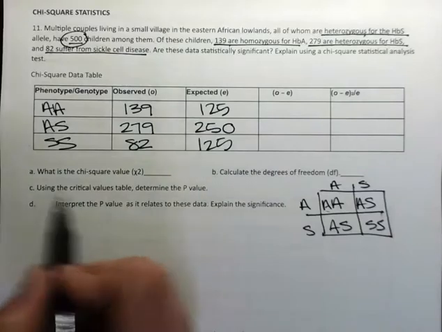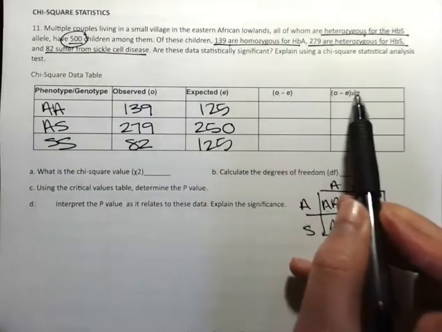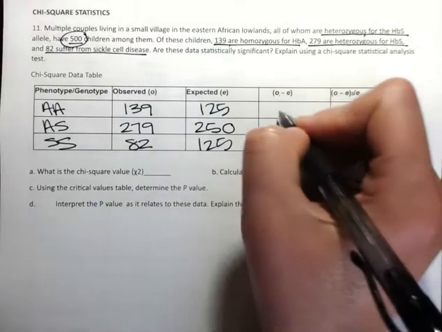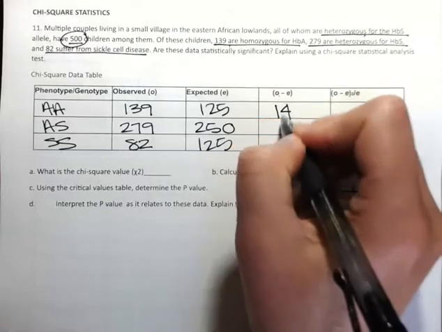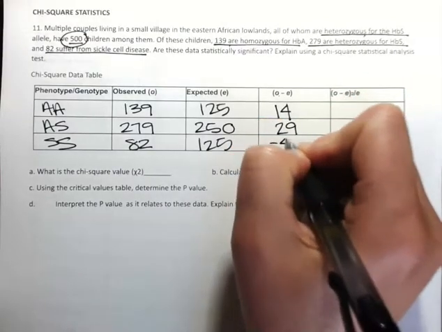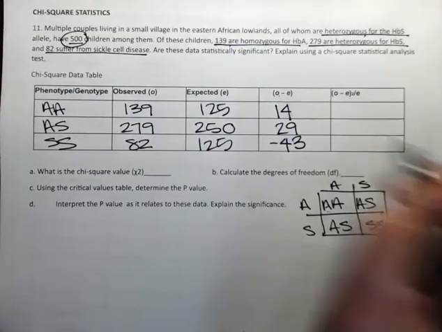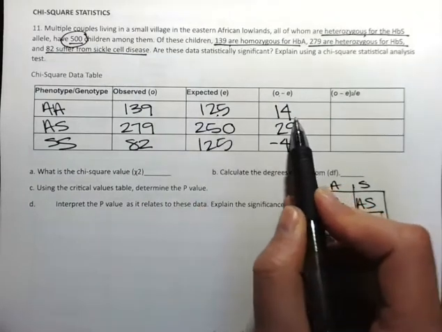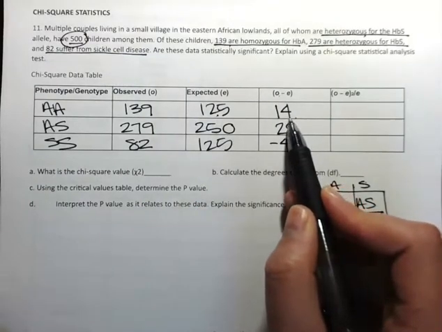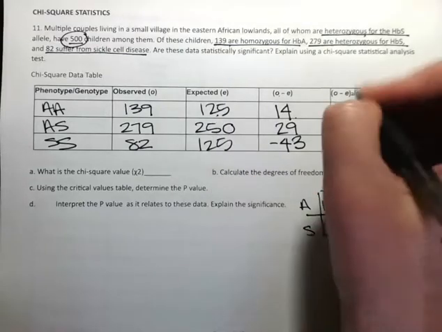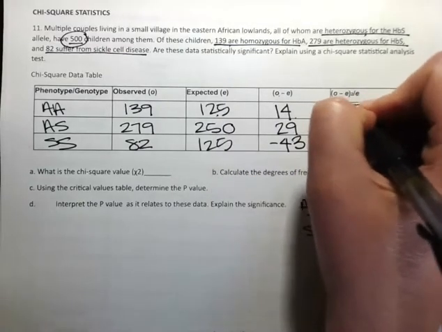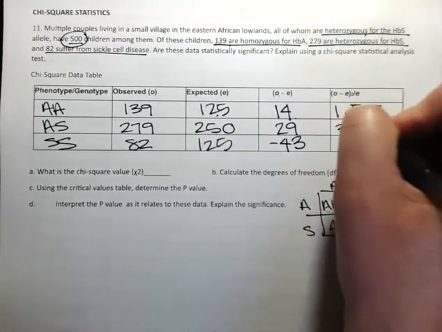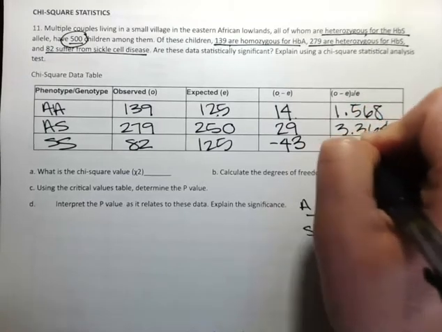Now to figure out my chi-square value, remember you're going to do observed minus expected, squared, divided by expected. And I am not doing this in my head. I actually already did this, so that is how I am getting these numbers. So if I just do observed minus expected, 139 minus 125 gives me 14. And then if I square that, 14 squared divided by the expected, which is 125, gives me 1.568, and I'm rounding. For the next, that gives me 3.364, and then 14.792.